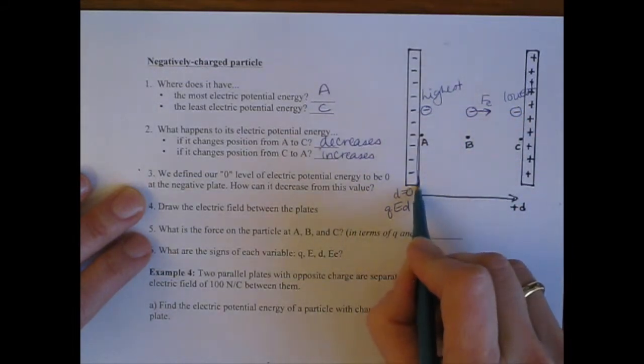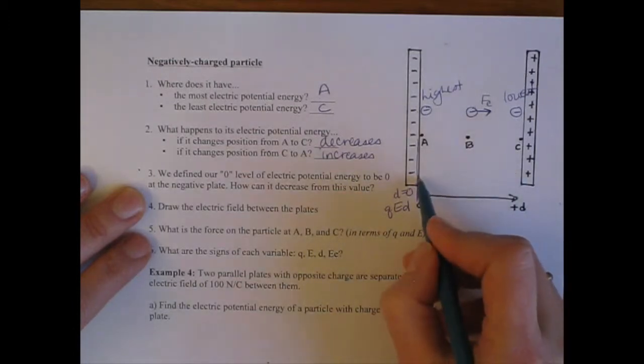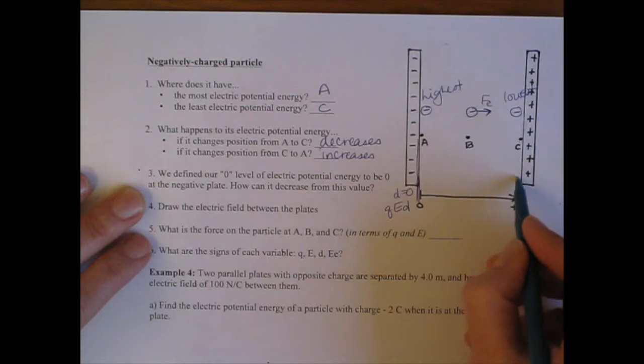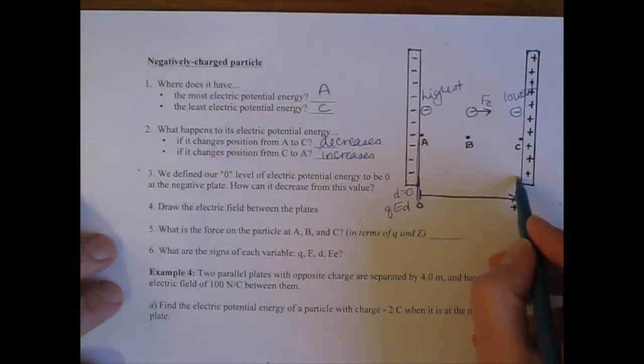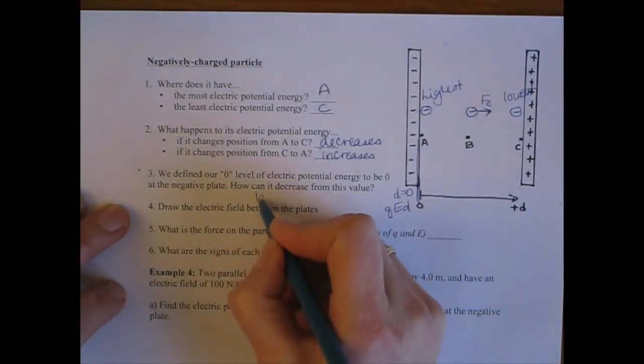If this is 0, what values could it have that are lower than 0? It could have negative values. And that's actually what happens. It has 0 potential energy here, and as you go this way, the electric potential energy values become more and more negative. So they are decreasing. That'll take a little bit of getting used to. So it can decrease by becoming negative.